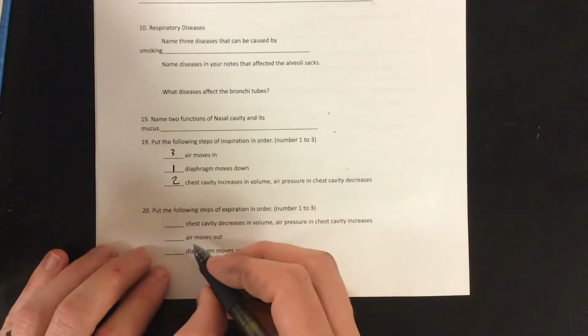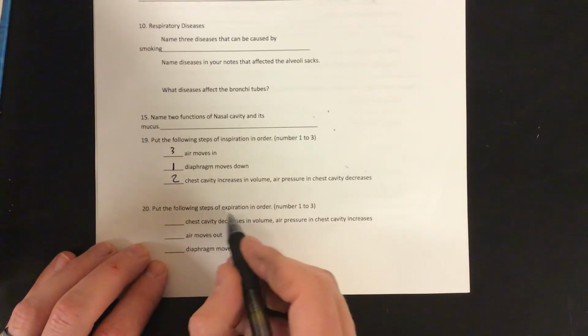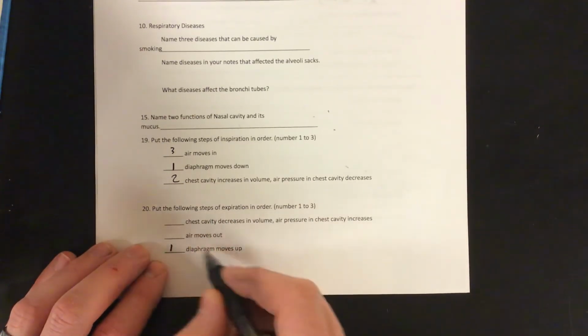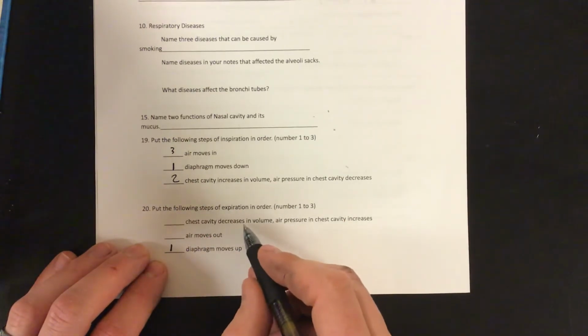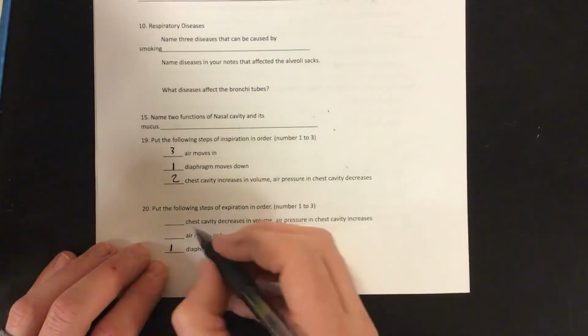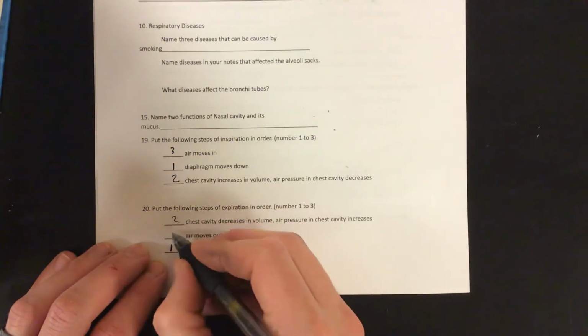Same exact thing for number 20, okay? Even if we're breathing out, the diaphragm's got to move up instead of down. Chest cavity volume is going to decrease instead of increase, and the pressure is going to increase, okay? And that means we're going to have a higher pressure in our chest, which means air has to go from high to low, so air will move out.